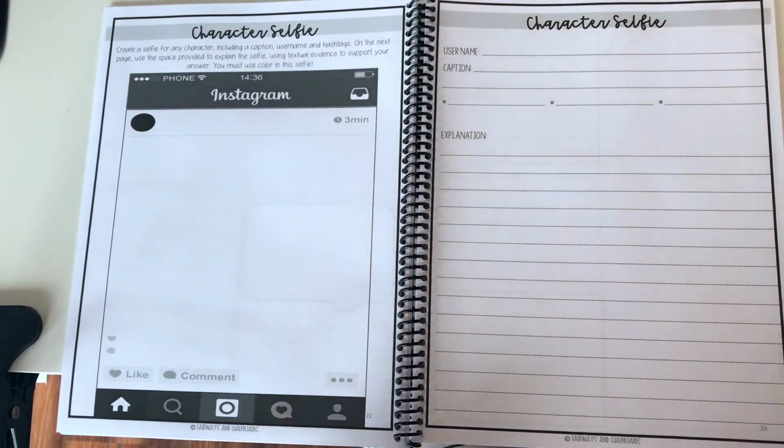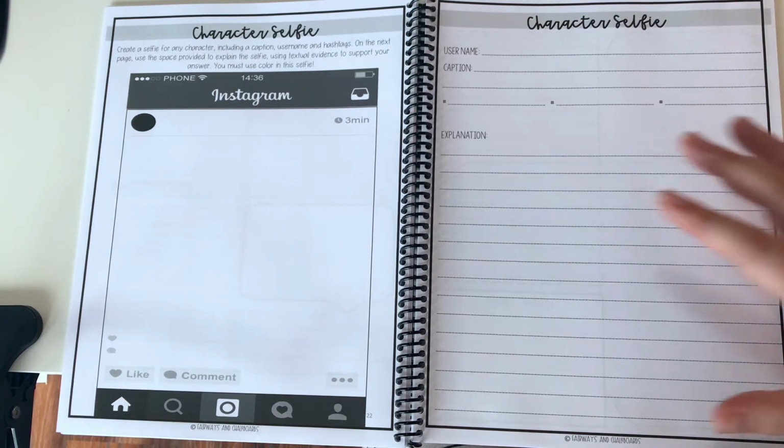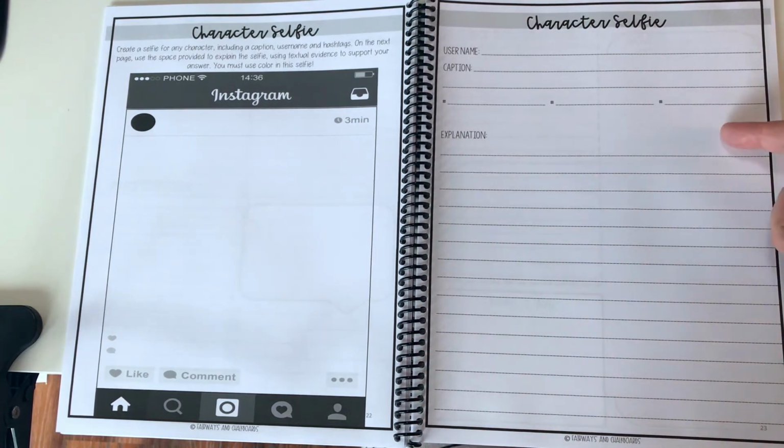Then we have a character selfie. Again, if you own my social media literature circle bundle, this should look familiar. The kids pick any character that they want. They draw their artistic representation of that character. They create a selfie. And then on the next page here, they explain their character, why they drew their character the way they did. They create hashtags. They have to create a caption for the photo.